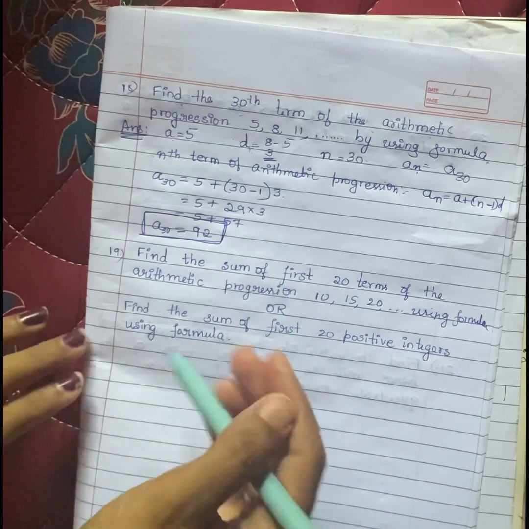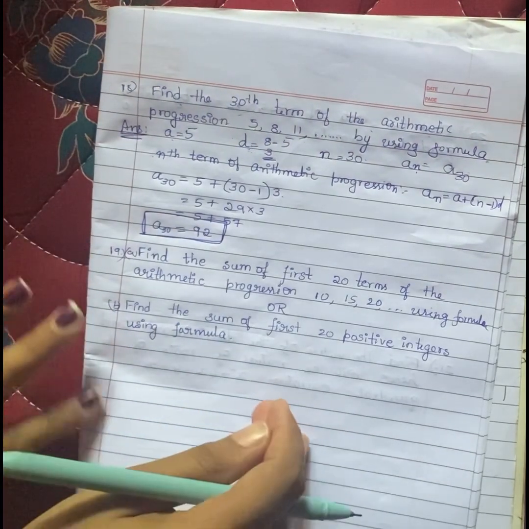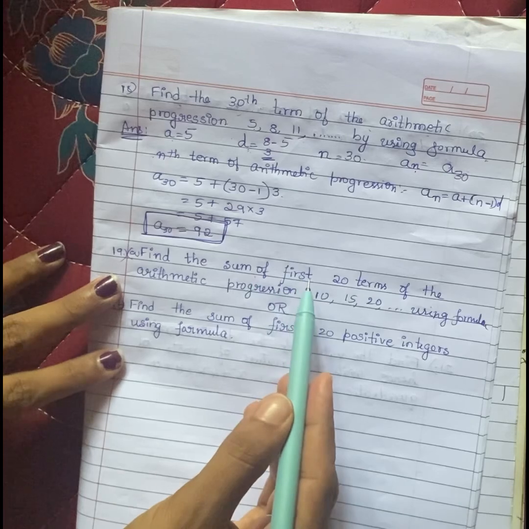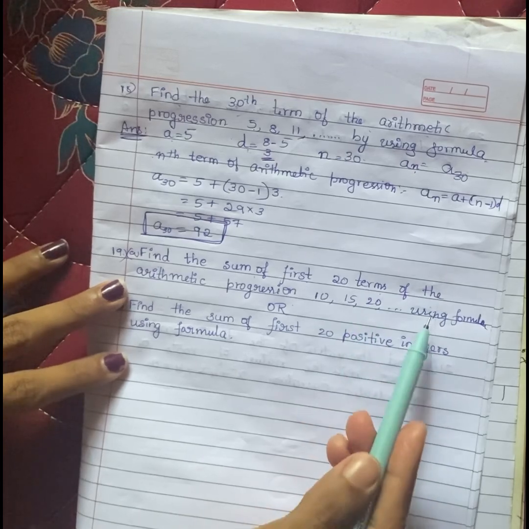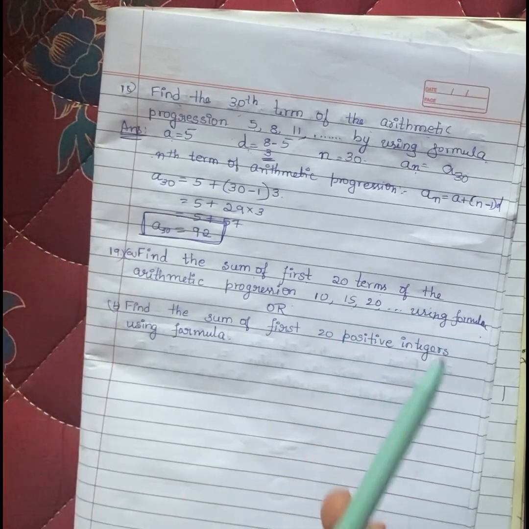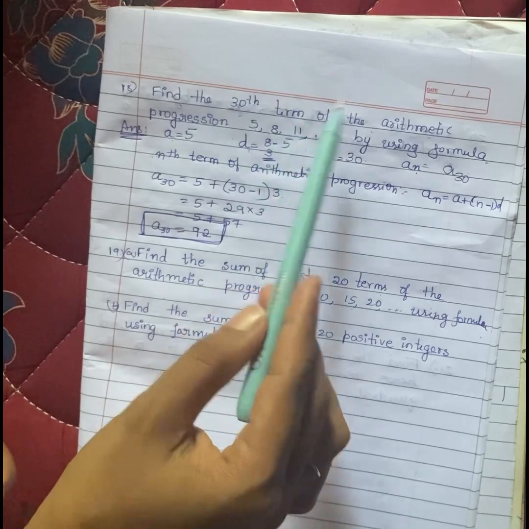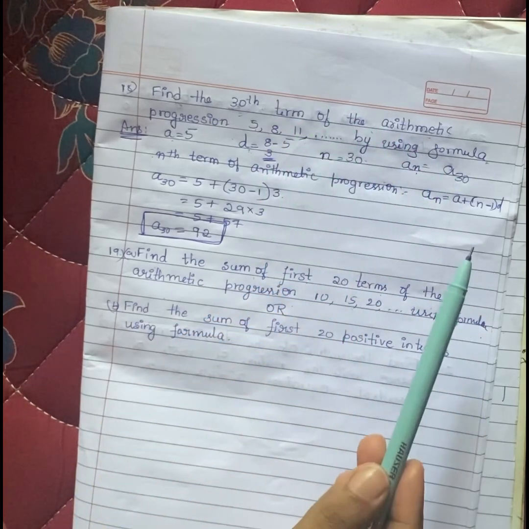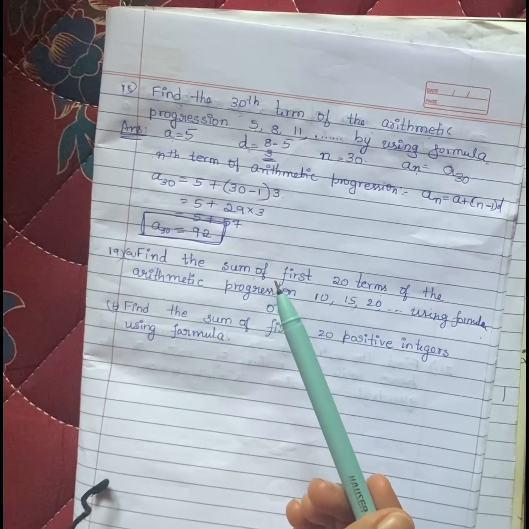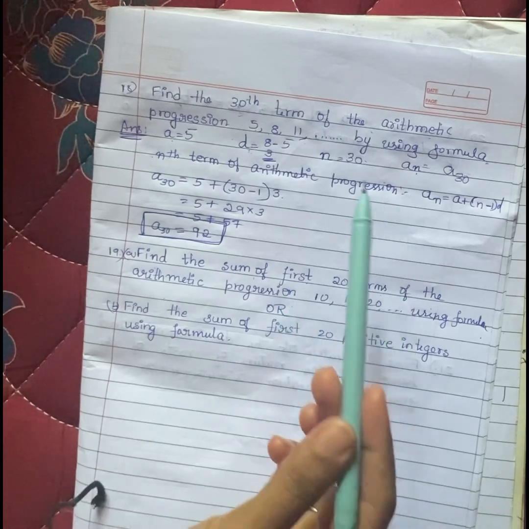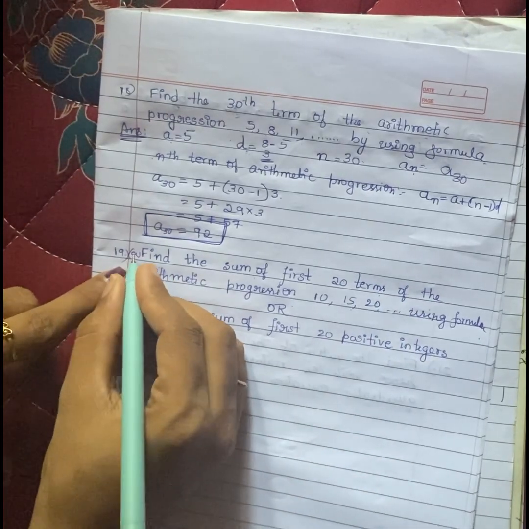Okay, here I'll name it as A and B, that is 19th A and 19th B question. Find the sum of the first 20 terms of the arithmetic progression 10, 15, 20 using the formula. What is the difference between this question and the 18th question? There they asked us to directly find the 30th term, that is the nth term. Here they asked us to find the sum of the terms, so we need to take the formula of Sn, whereas there we took the formula of An. Now I'll start solving the 19th A question.